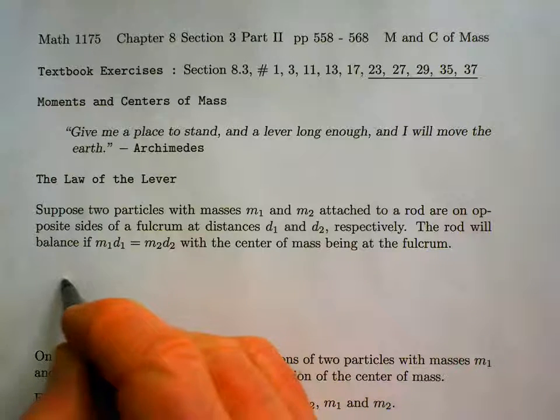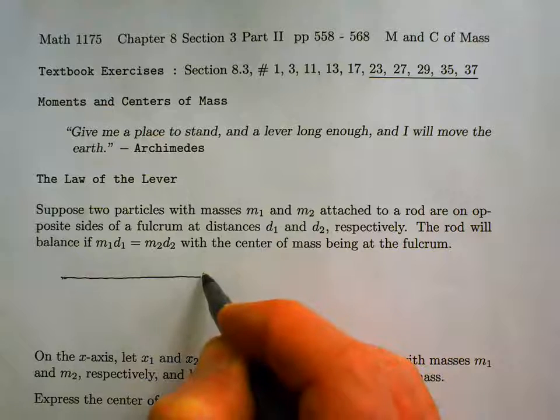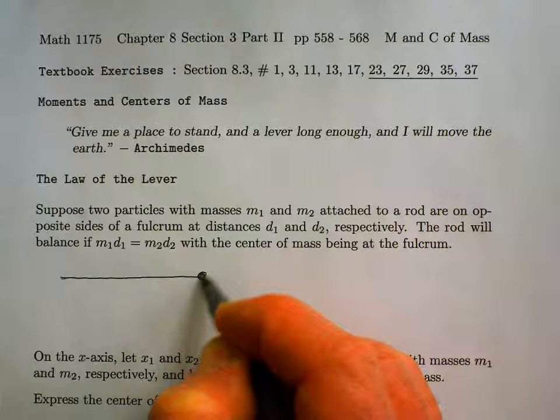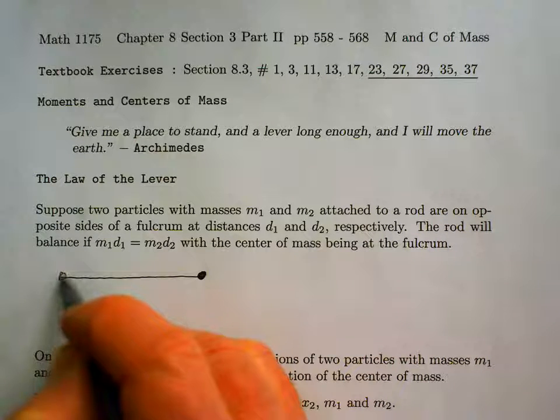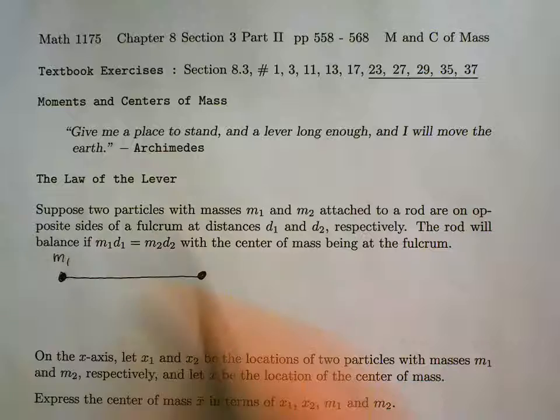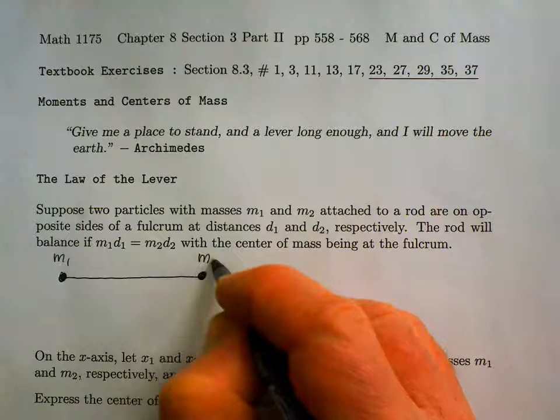So the rod of insignificant mass, we'll suppose the mass of the one on the left is m1 and the mass of the one on the right is m2.